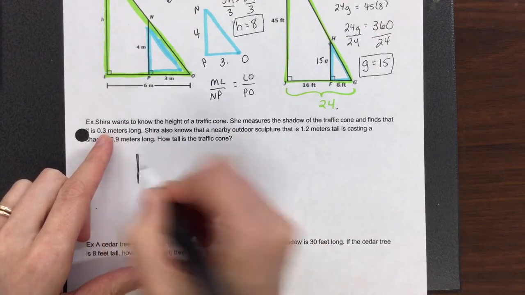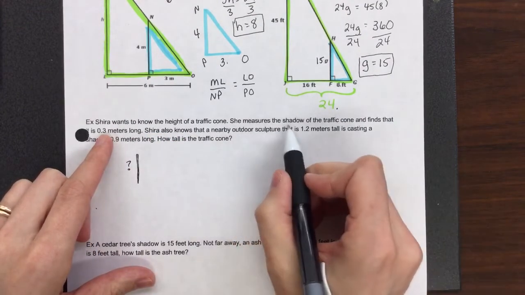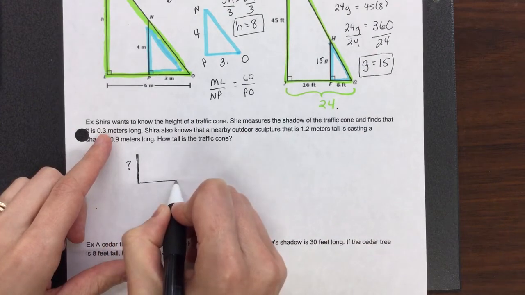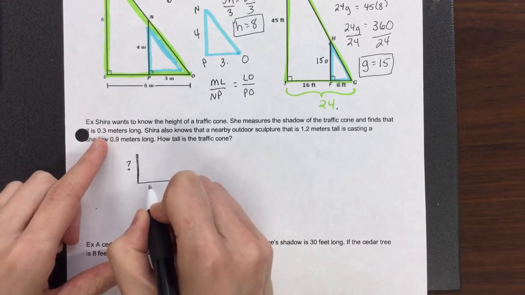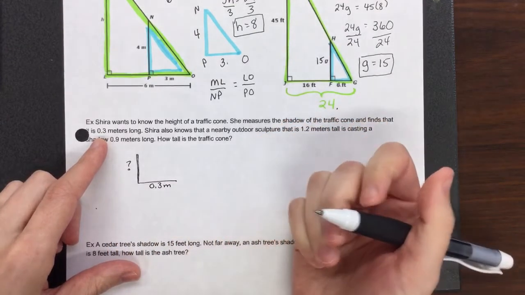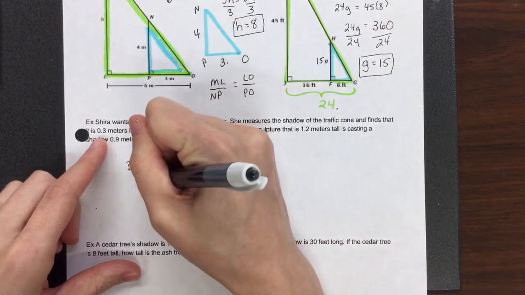So height is going to be a vertical distance, so there you go. She wants to know how tall that is. She measures the shadow of the traffic cone. So if we're looking, here's the traffic cone, here's a shadow, and finds that it is 0.3 meters. So with this section, we're doing triangles. This just so happens to be a right triangle.